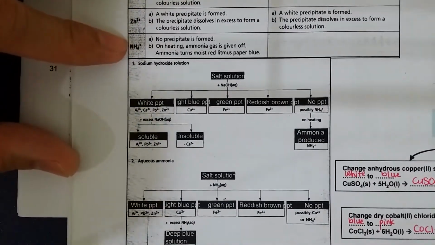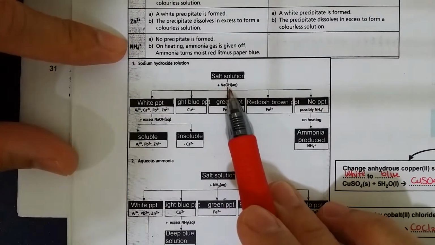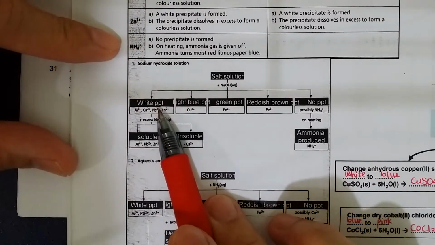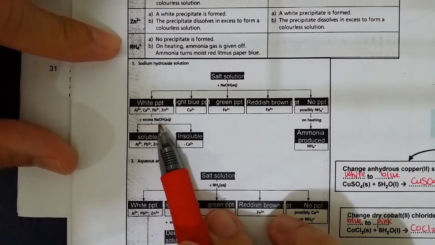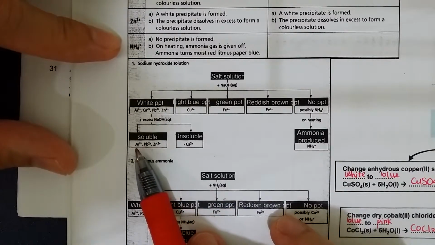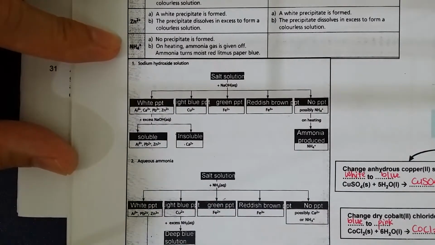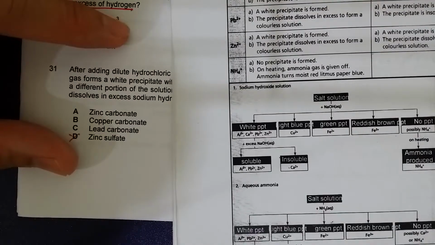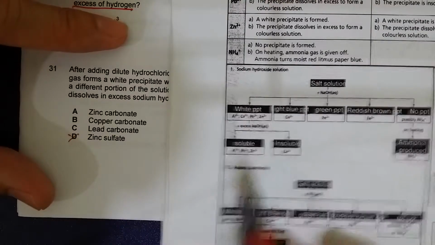So you have to refer to your QA. Add sodium hydroxide, you get a white PPT that dissolves in excess, which is soluble in excess. So it can only be aluminium, lead-2, and zinc. The negative ion we know is carbonate. Now it's the positive ion, so the positive ion must be one of these three.